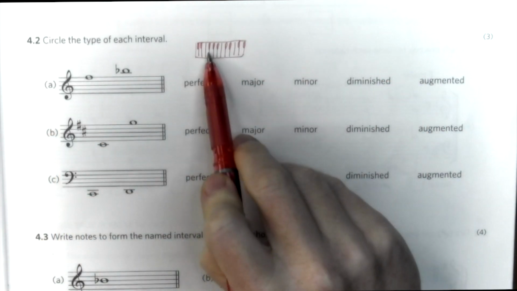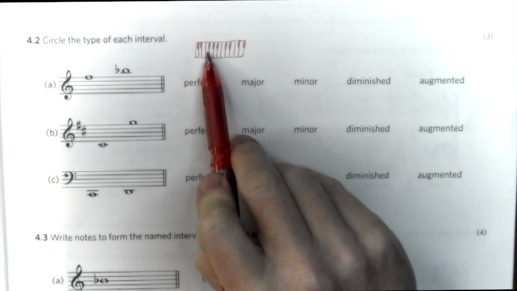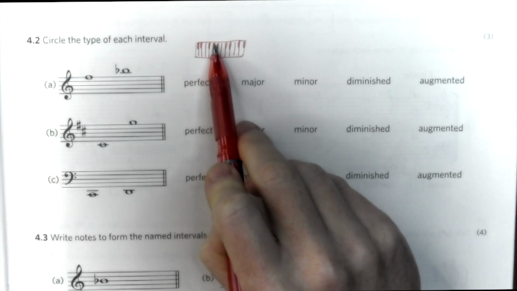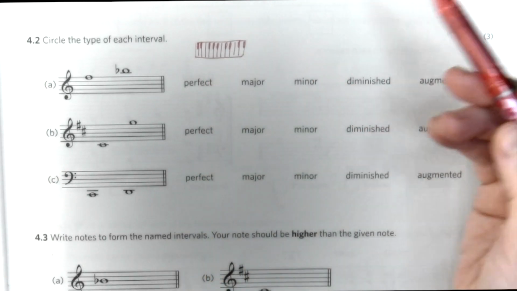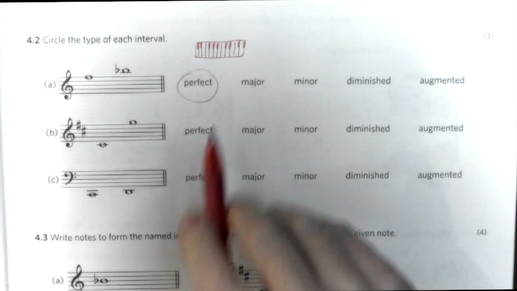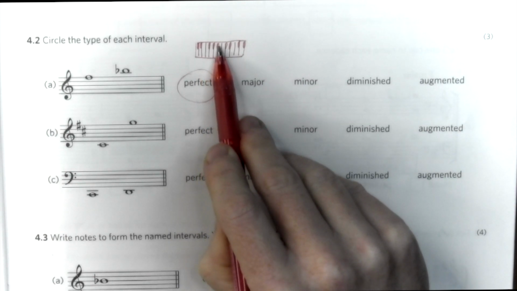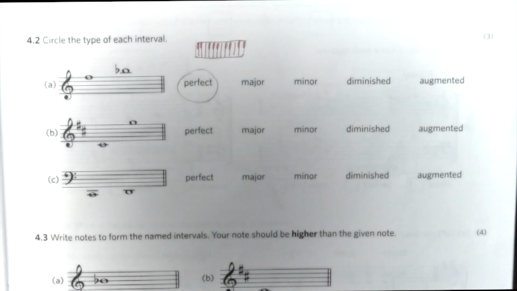Now a fourth is perfect when it's 2.5 tones away. So let's count. 1, 2.5. Perfect. There you go. Again. 1, 2.5. Great.